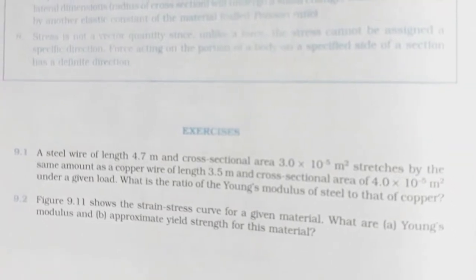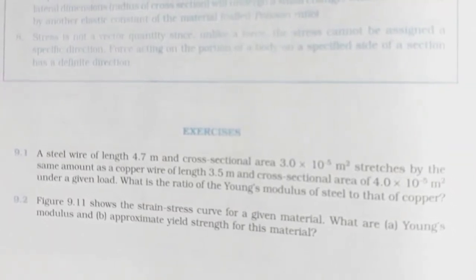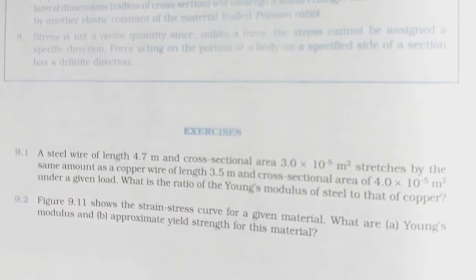Now in this video I am going to solve a few problems from the chapter Mechanical Properties of Solids. These are the NCERT book problems.